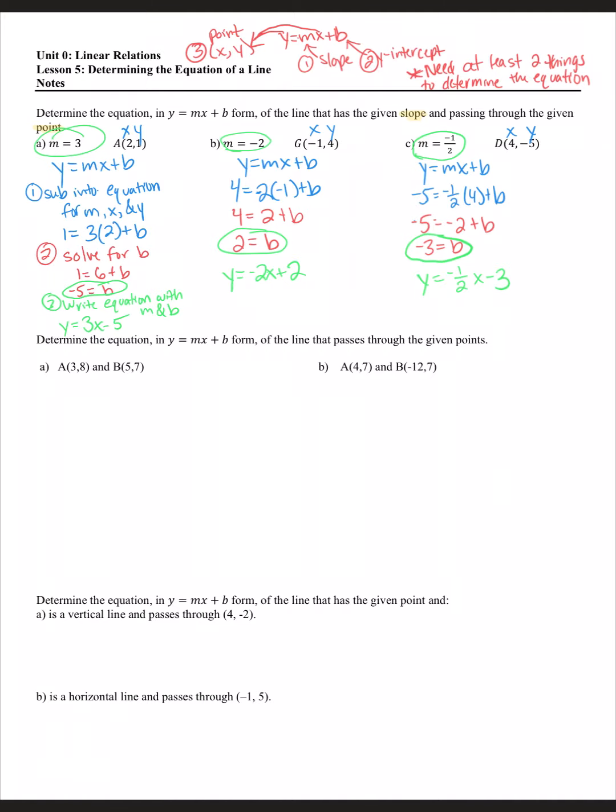Okay, so that's one situation where we might have to determine the equation of the line, when we're given a slope and we're given a point. We're now going to take a look at how we determine the equation of a line when we're given 2 points that it passes through. Remember, we need 2 pieces of information, right? And the pieces of information we need are either slope, y-intercept, or point. We need any 2 of those.